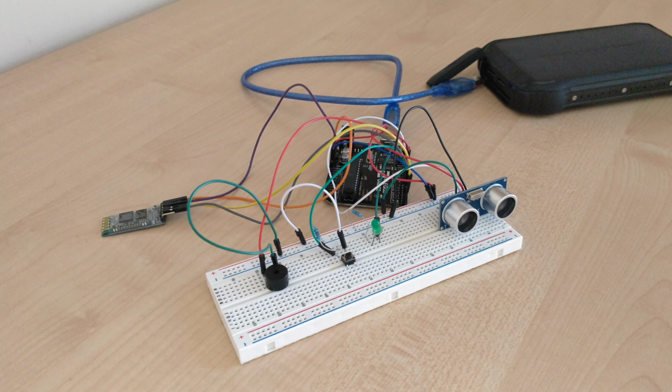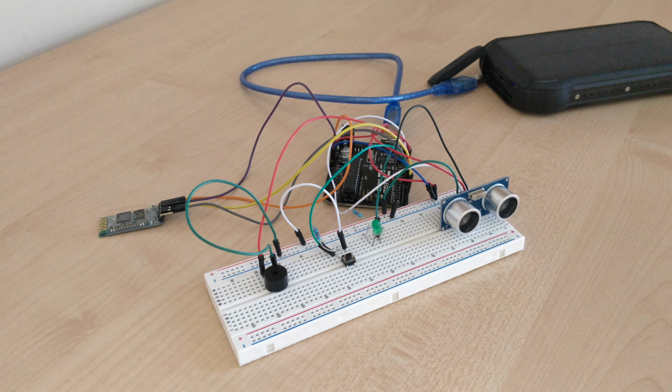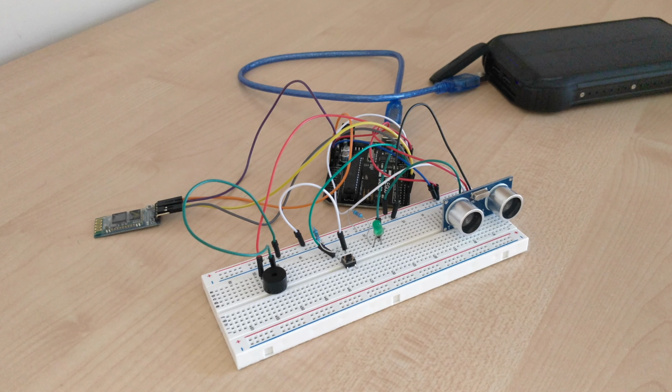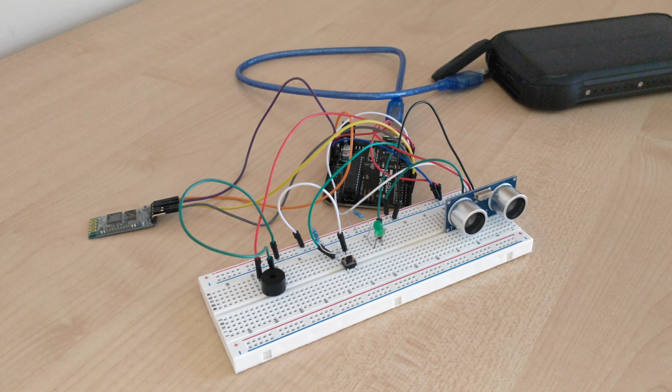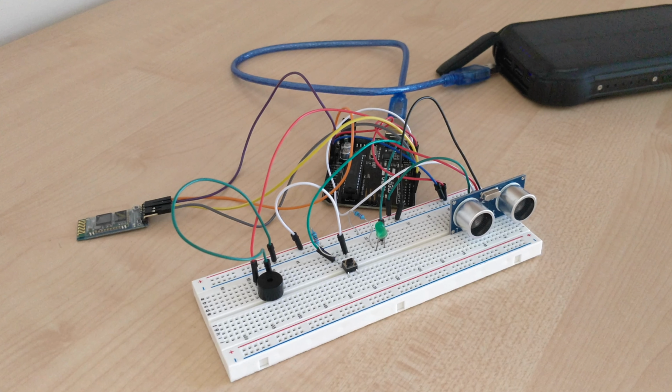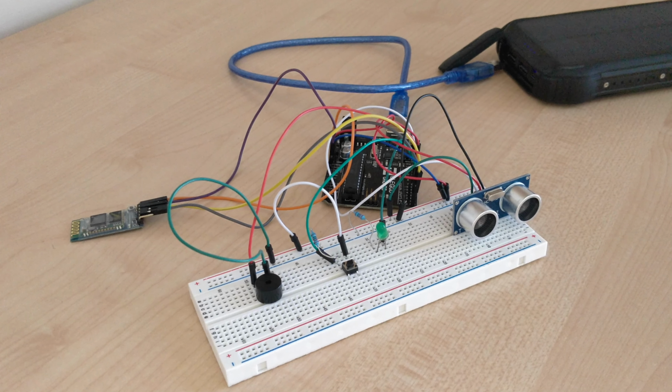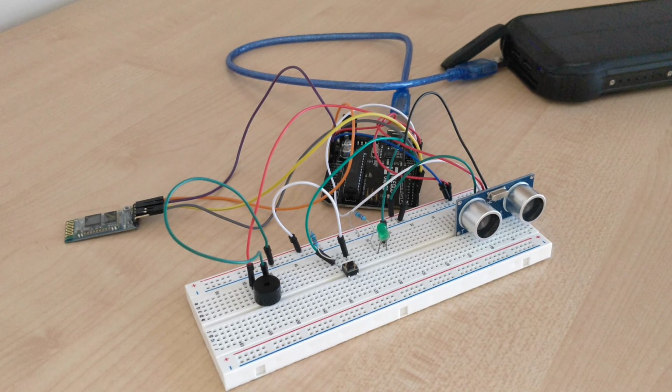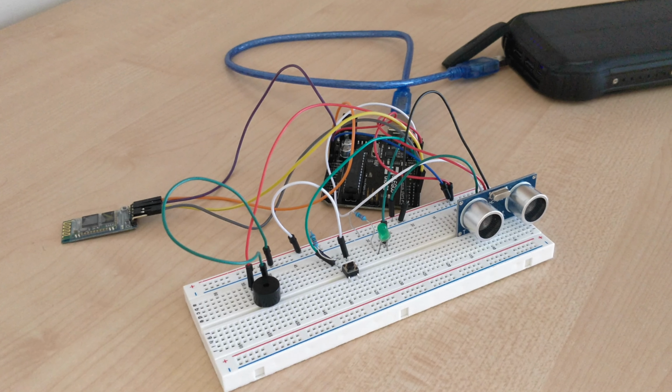To manage data of the Arduino sensors, I used CoolTerm, which is able to save the data in a text file. The Arduino, powered by a power bank, is composed of a proximity sensor, a button, a LED, a buzzer, and a Bluetooth module. Let's see how it works.